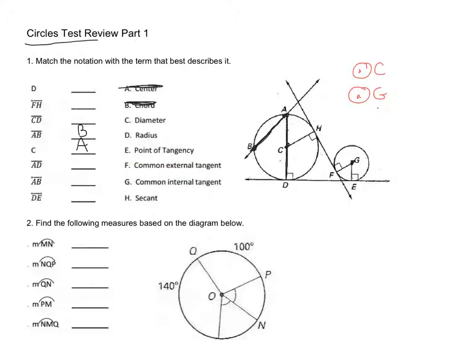Now the diameter is that special chord that goes through the center. We know that segment AD is the diameter because it goes through the center and goes edge to edge. So the diameter is AD.